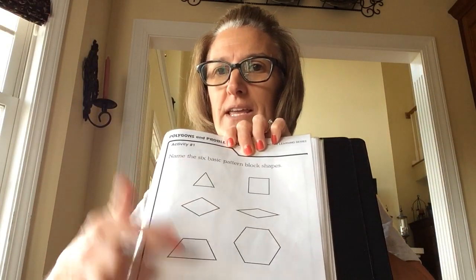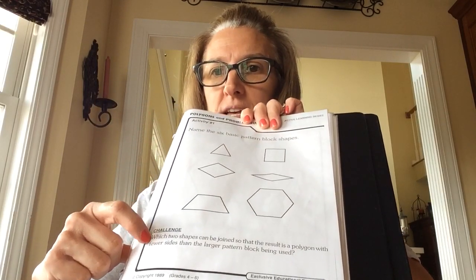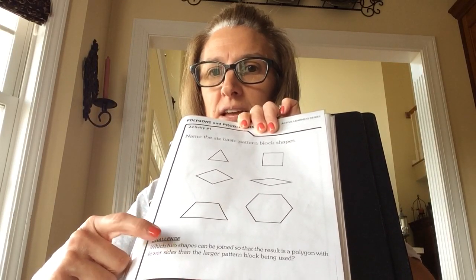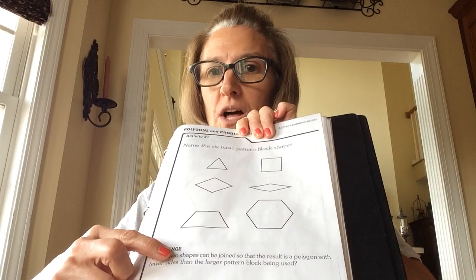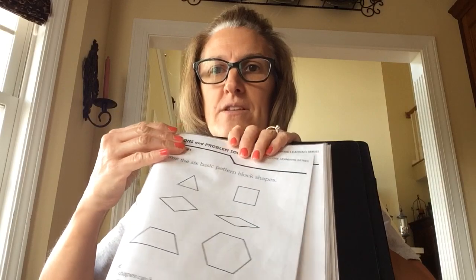We just went through and talked about each of the patterns, what their names were, and then this challenge question says which two shapes can be joined so that the result is a polygon with fewer sides than the larger pattern block being used. So we worked through a few of those examples today. What I'd like for you to spend some time doing is looking at some more of those task cards. You're going to be covering shapes with pattern blocks, and you're going to be asked to use the least number of pattern blocks to cover.